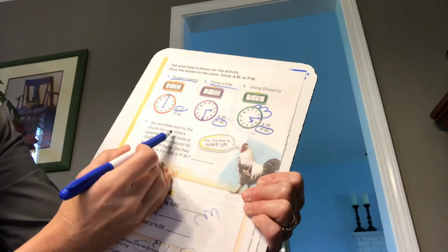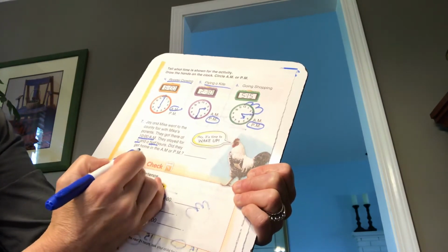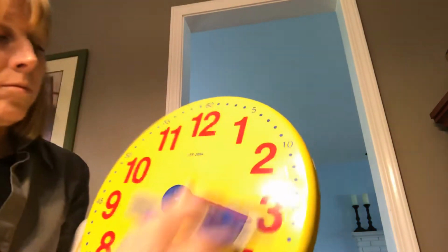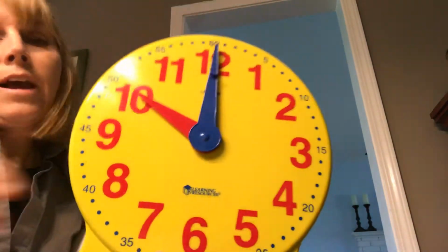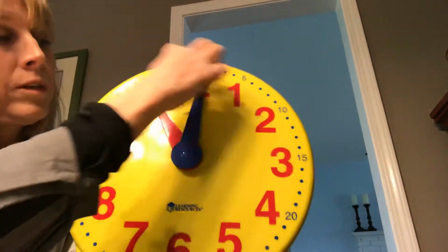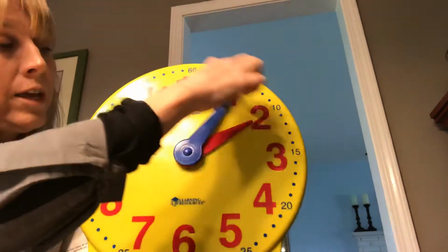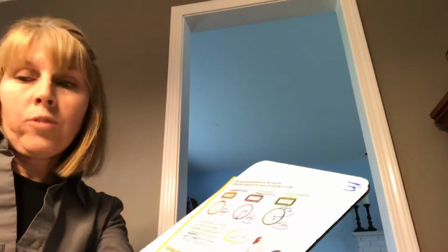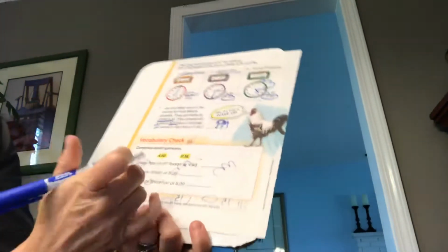Jay and Mike went to the county fair with Mike's parents. They got there at 10 AM. They stayed for 4.5 hours. Did they go home in the AM or PM? Well, if they got there at 10, go back to 10, and they stayed for 4.5 hours. So that's 1 hour, that's 2 hours, 3 hours, that's 4 hours, and that's a half. So we passed 12, so that would be PM, past morning.